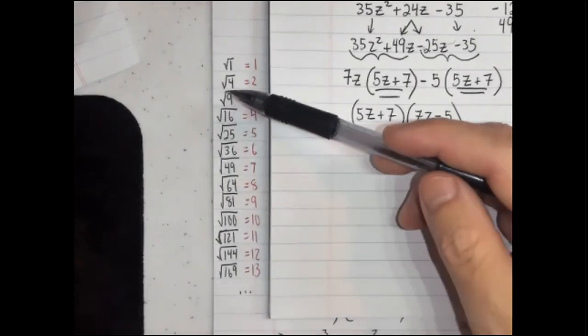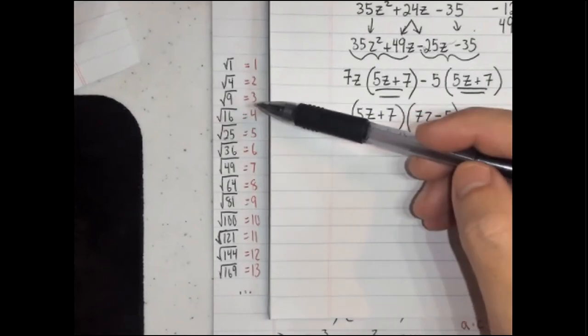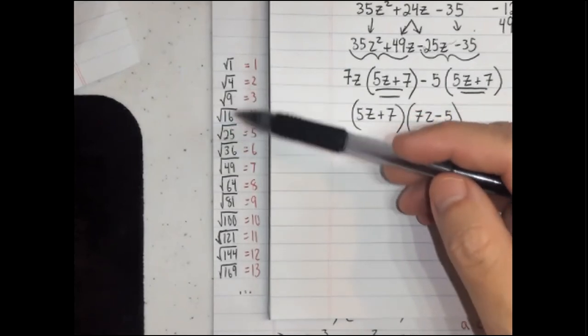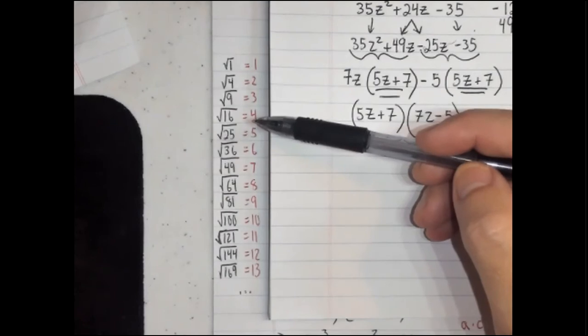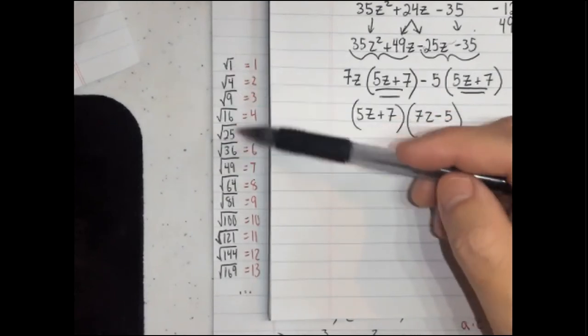Basically what that means is if you take the square root of 4, you get a whole number, 2. Square root of 9 is 3. So these are what we call perfect because they come out to perfect whole numbers. Like the square root of 20 would be a decimal between 4 and 5. But these are what we call perfect squares.